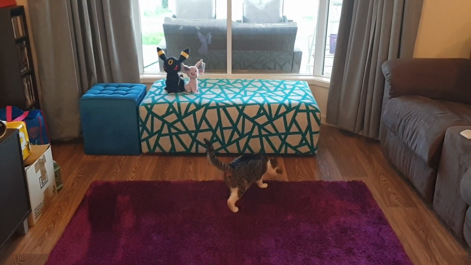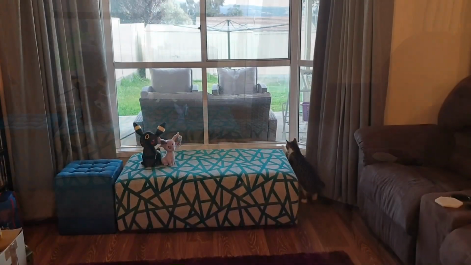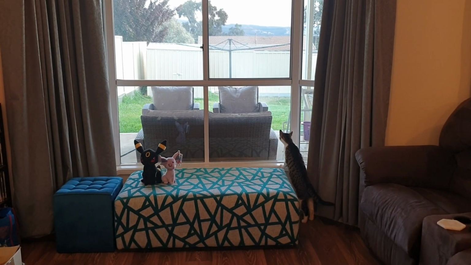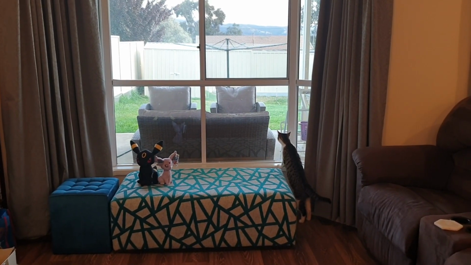Isn't this a nice house, Anna? It's your house. Hopefully you're going to have lots of fun times here and be able to go out in that backyard soon. All enclosed.